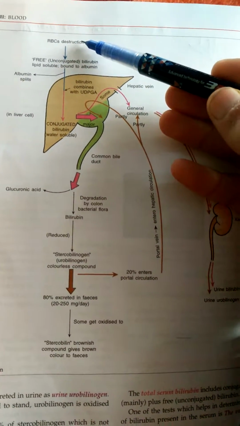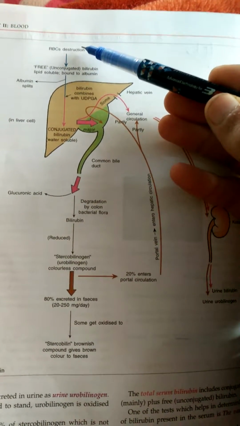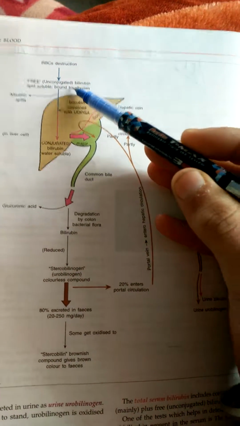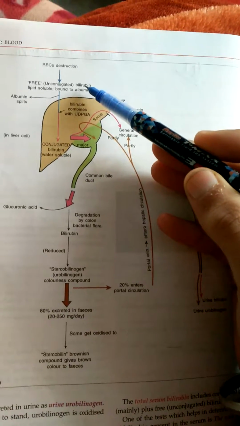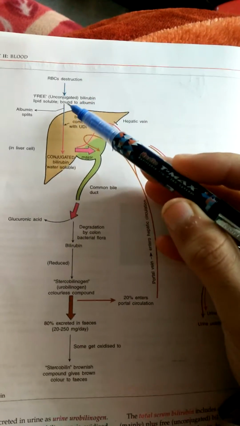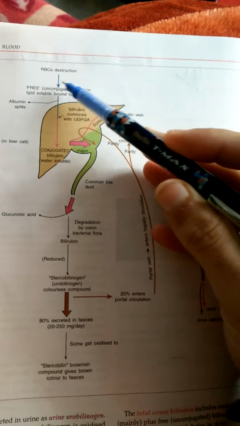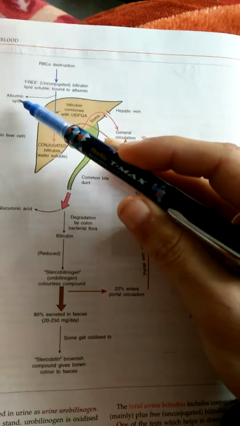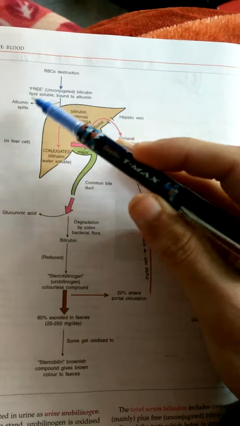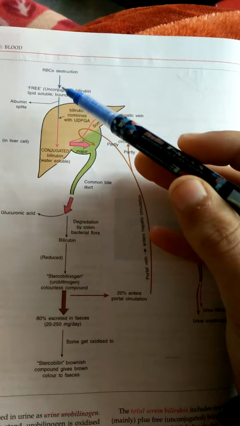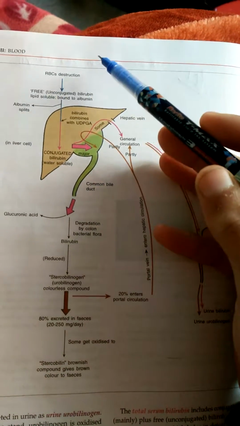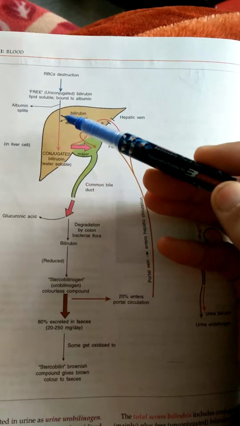Once RBCs get destroyed in the human body or any other body, we have the formation of free or unconjugated bilirubin. This is unconjugated. That means it is lipid soluble, so it cannot be excreted via urine. It is bound to albumin, and this enters the liver. For reaching the liver, it takes the help of albumin. So the function of albumin is the transportation of the unconjugated bilirubin to the liver.